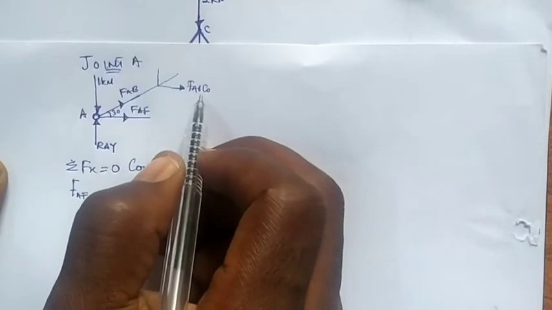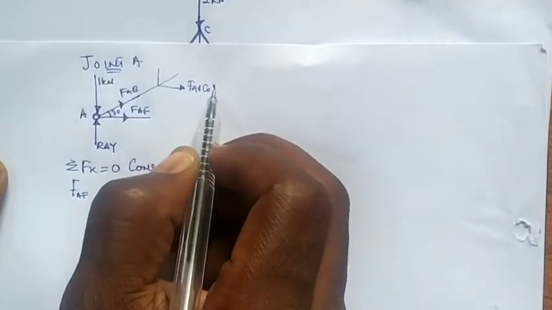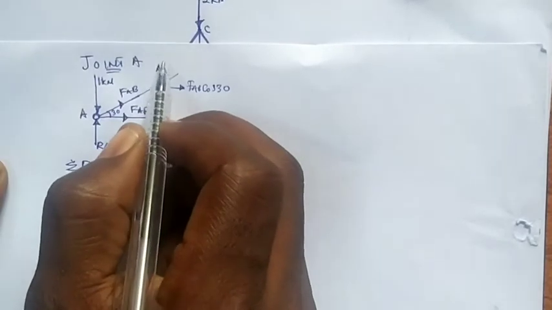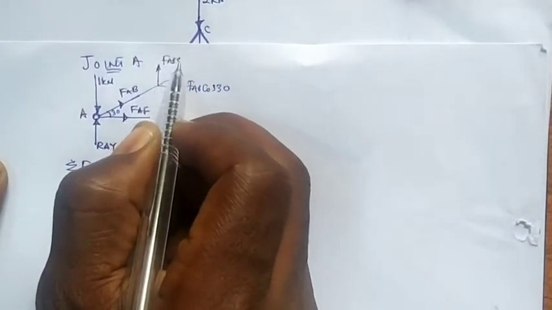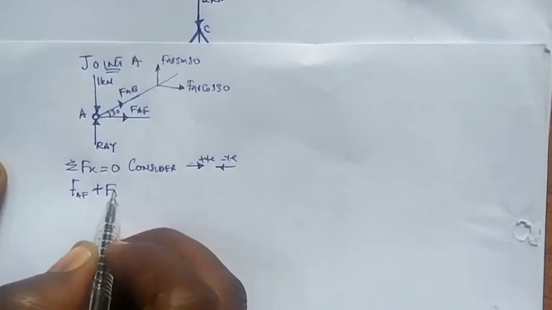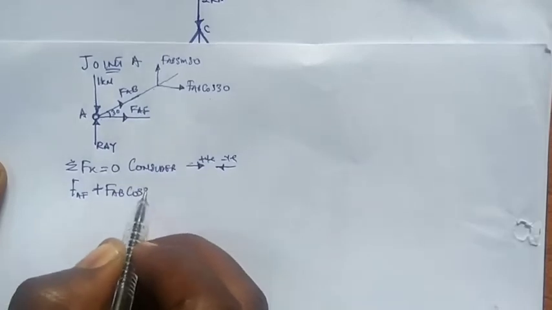And here will be FAB sin 30. This is going horizontal, it will be plus FAB cos 30 equals to 0.